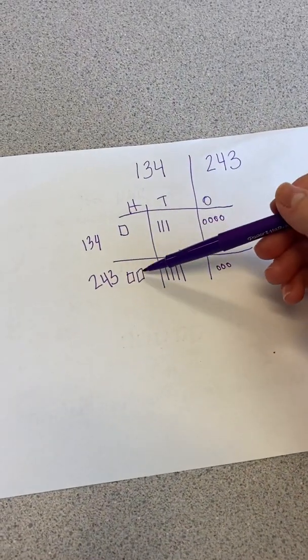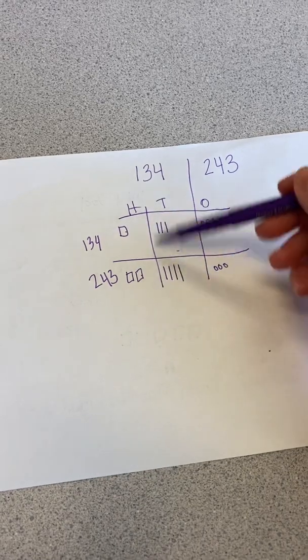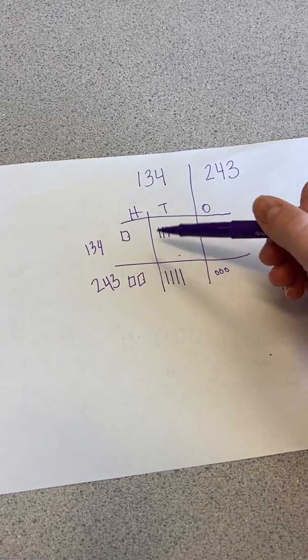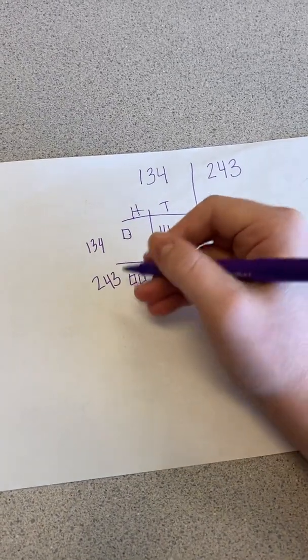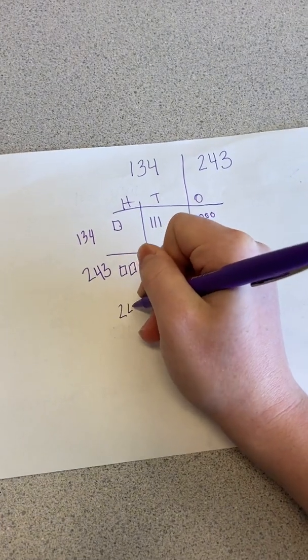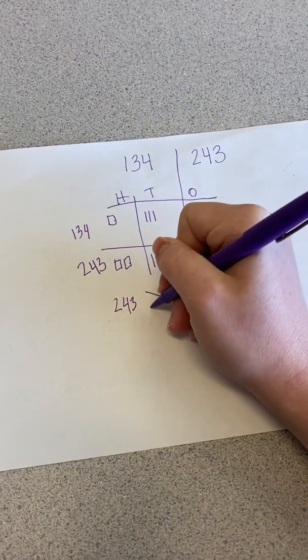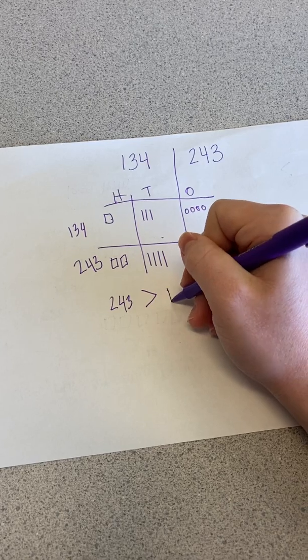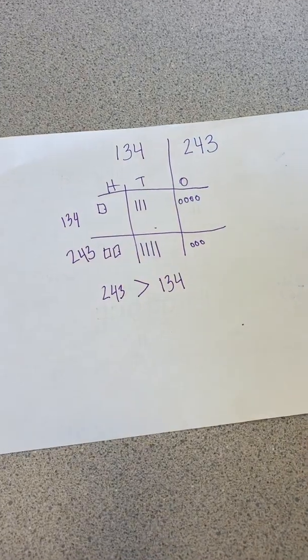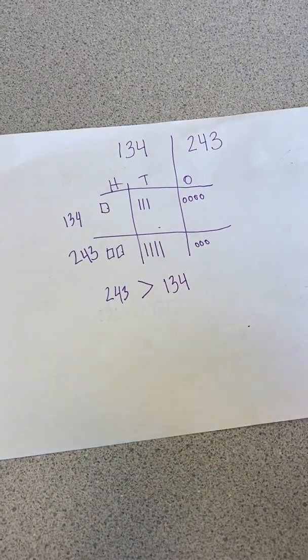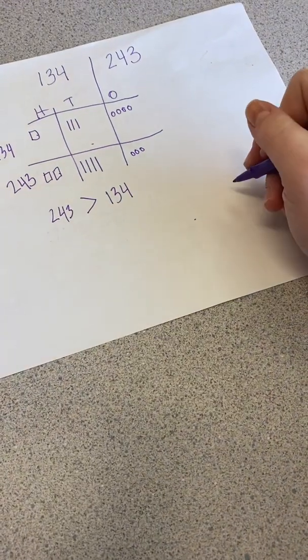In this example, 2 is greater than 1 in my hundreds place. That is where my first difference is. And so I can already figure out that 243 is greater than 134. If you would like another example, go ahead and pause the video.